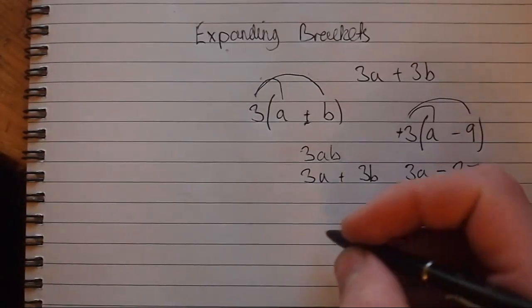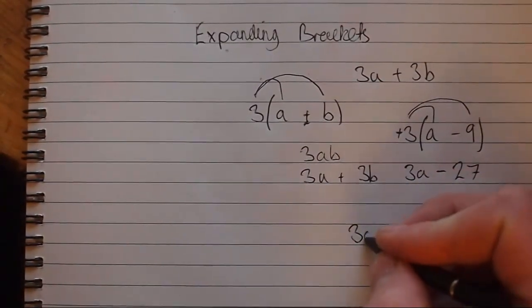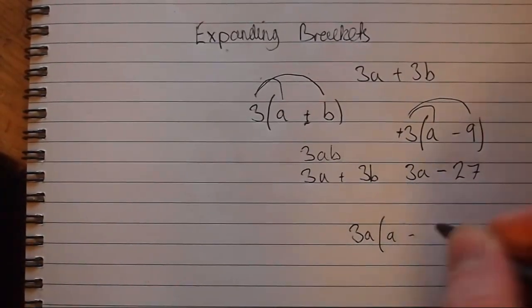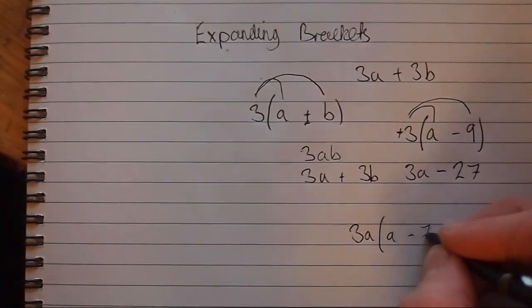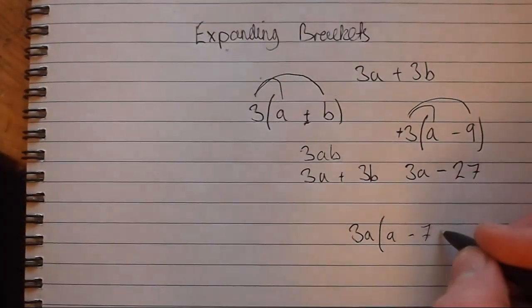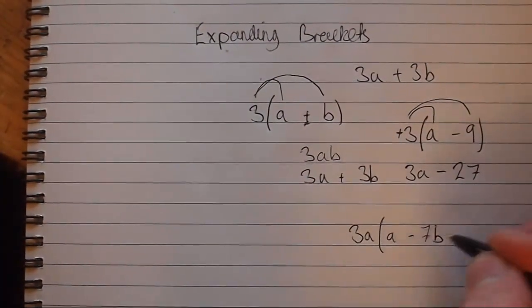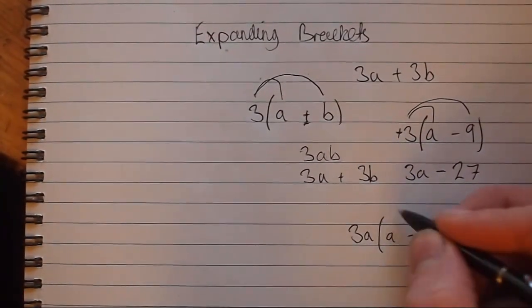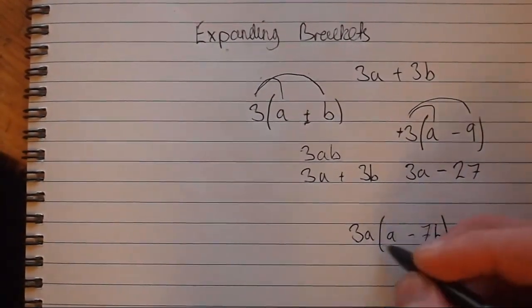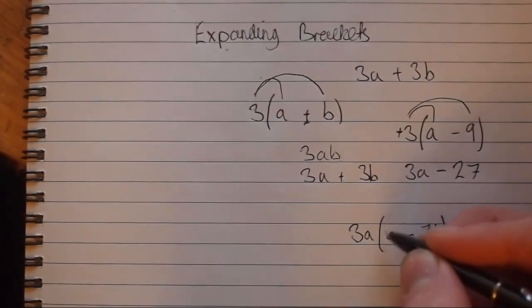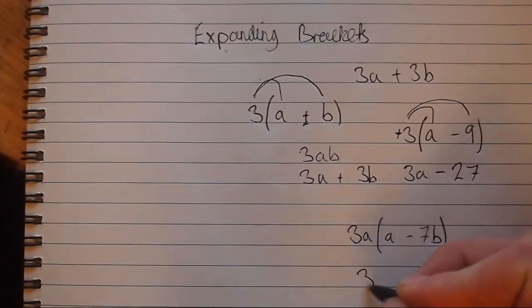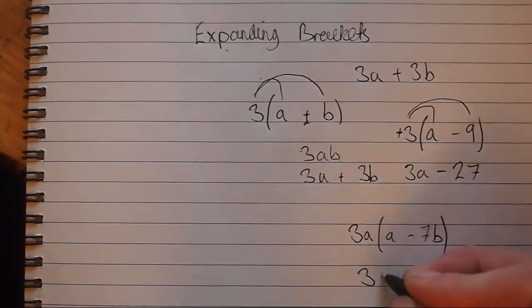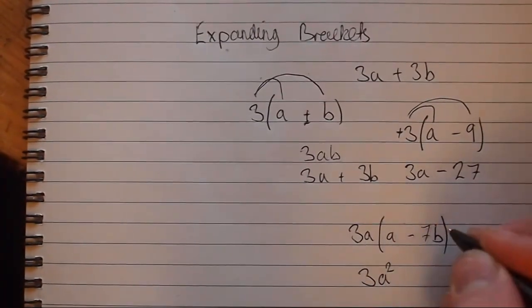So let's try perhaps a more complicated one. So 3a minus 7b, negative 7b. So what's 3a times a squared? Well, the 3 doesn't multiply by anything but this multiplies by an imaginary 1, so we have 3. Then we have a, which multiplies by the a to give us a squared, so we get 3a squared.